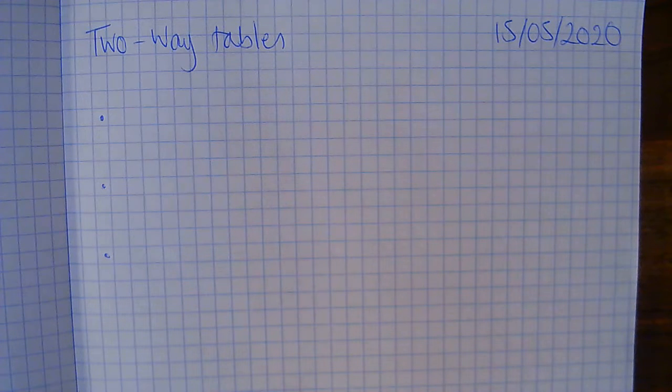Today we're going to move on to the last little bit of probability as part of this topic, which is two-way tables. Now there is a little bit more, it's called Venn diagrams, but we're going to come back to that when I can see you face to face, because it's probably the most difficult bit probability wise on the GCSE course.